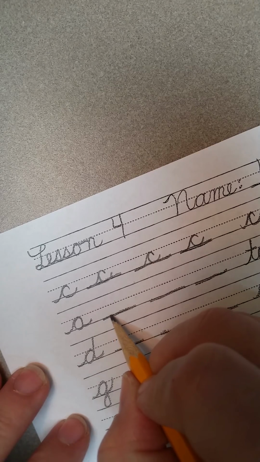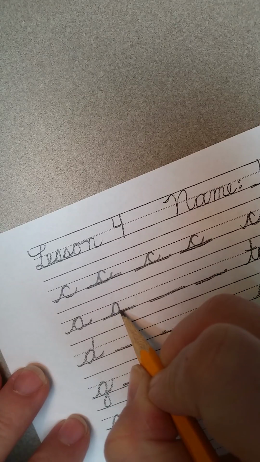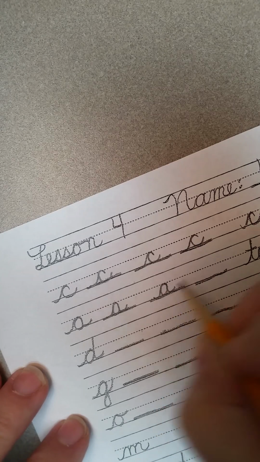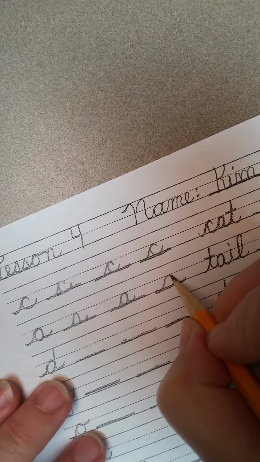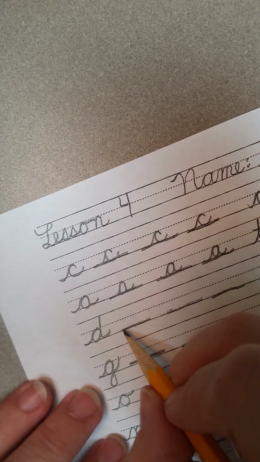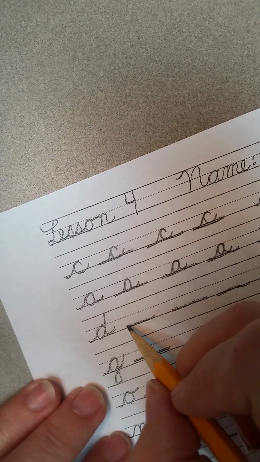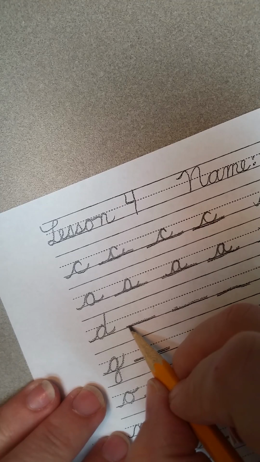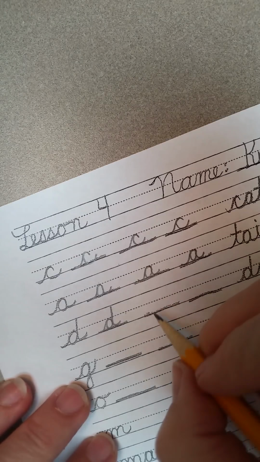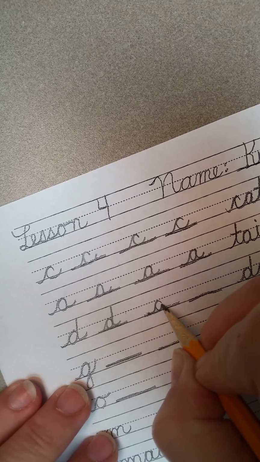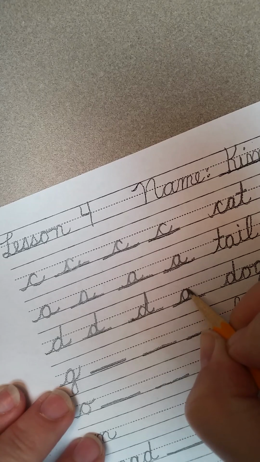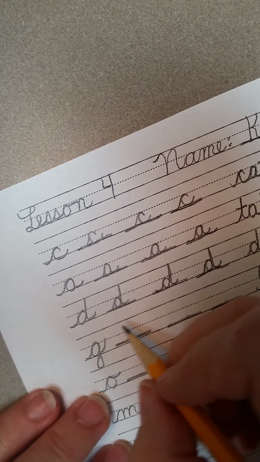Alright, I'm going to work on my A's. Up and over, A, monkey tail. Up and over, A, monkey tail. Then D, it's just like an A, except it has a tall stick. So up and over, D, monkey tail. Up and over, D, monkey tail.